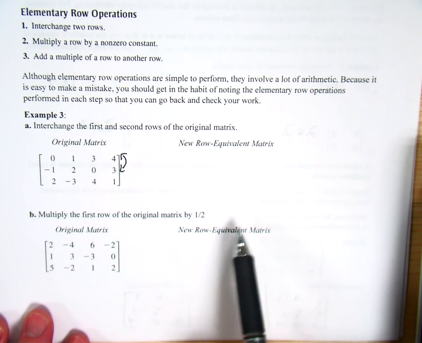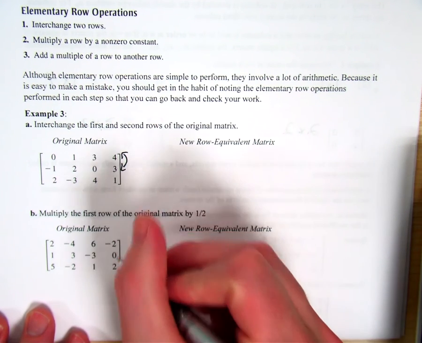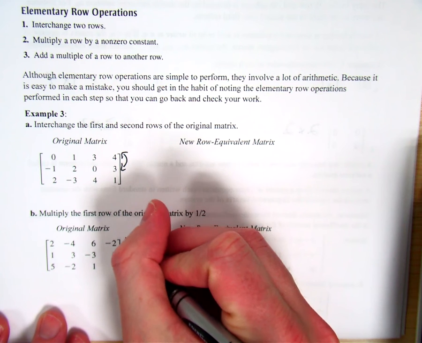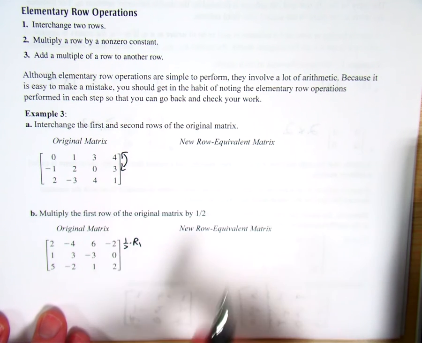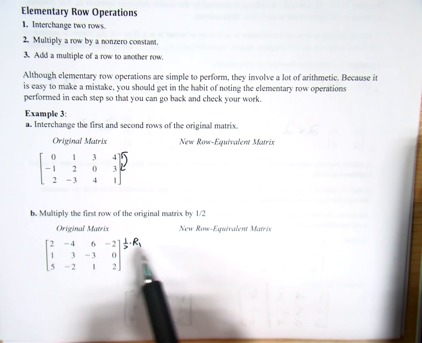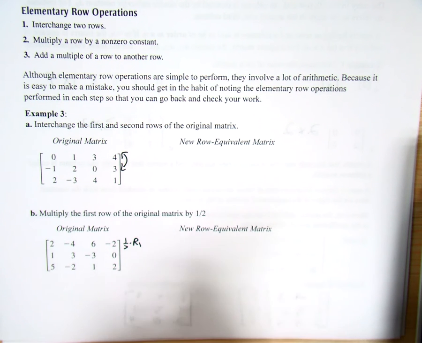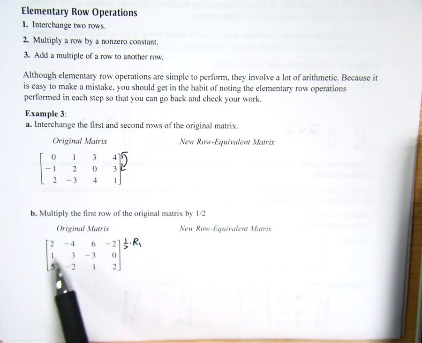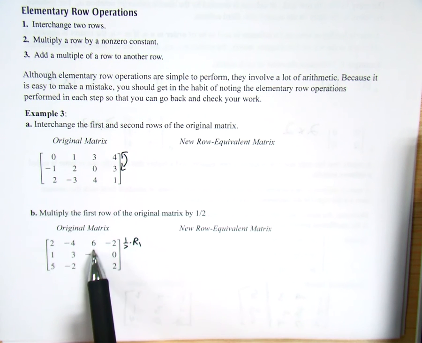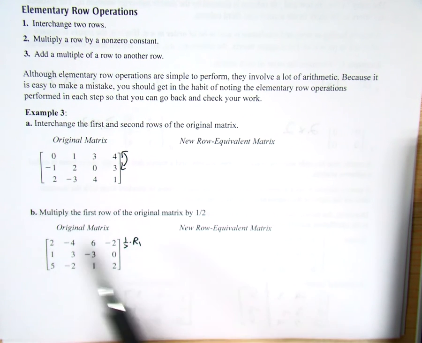Multiply the first row of the original matrix by 1/2. We're going to go 1/2 times R1, and we're going to replace it in the first row. It's a pretty common practice because we're going to find out later how important it is to have a leading 1 in this top left corner. So we're going to multiply all those by 1/2, and we'll have 1, negative 2, 3, negative 1, and then the other two rows stay the same.